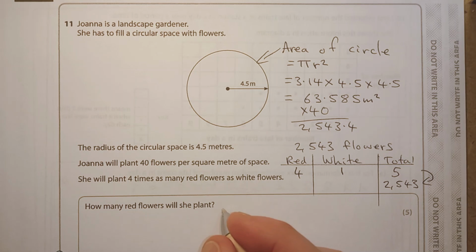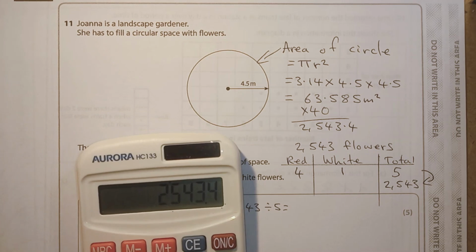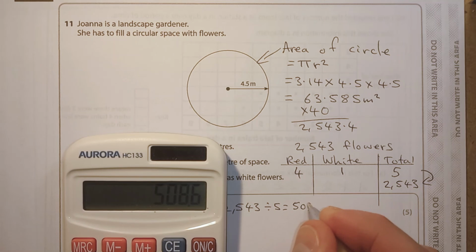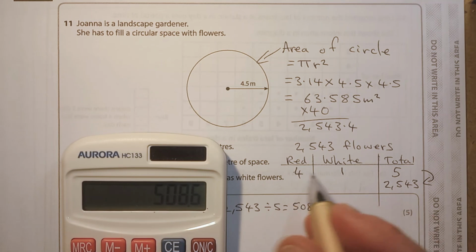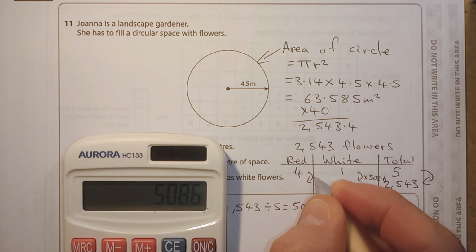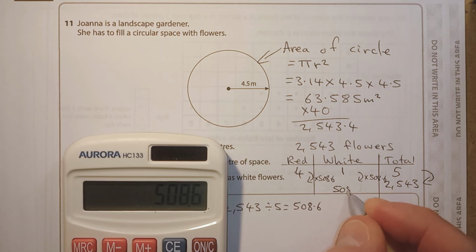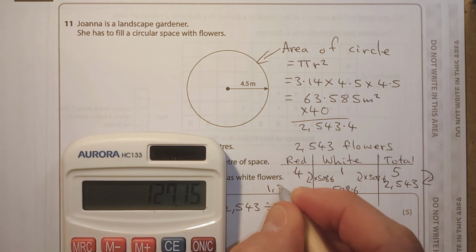And the way we do that is to do it in reverse. So we say 2,543 divided by 5, and that gives us 508.6. So we want to multiply that by each of these values. So this one times 508.6 and the 4 times 508.6. Well, times 1 is just going to be 508.6. 4 times 508.6, we get 1,200.